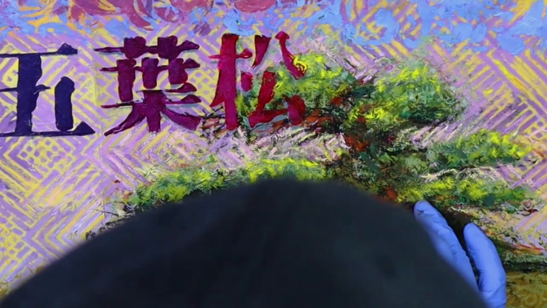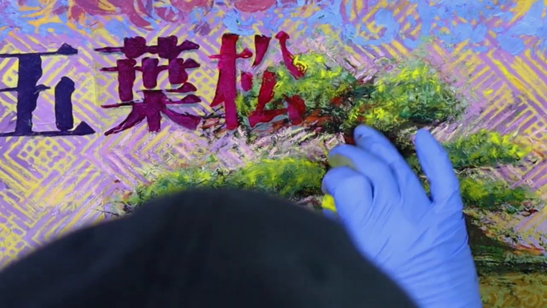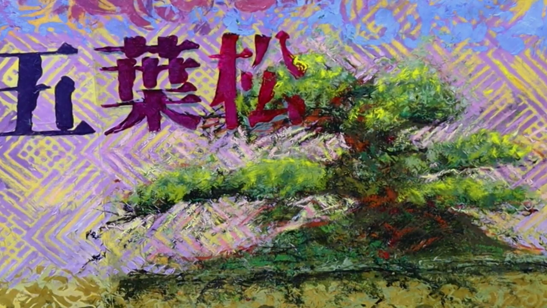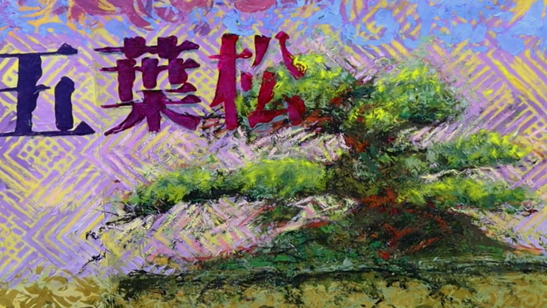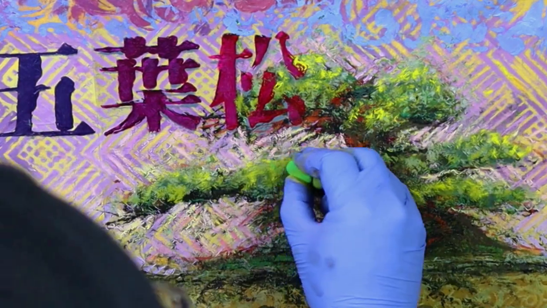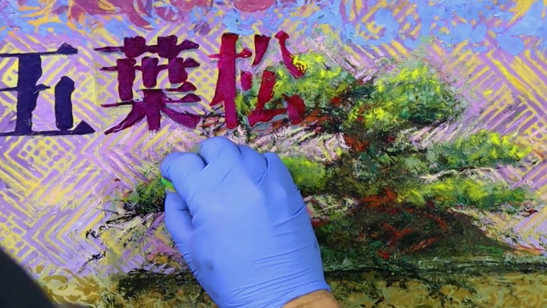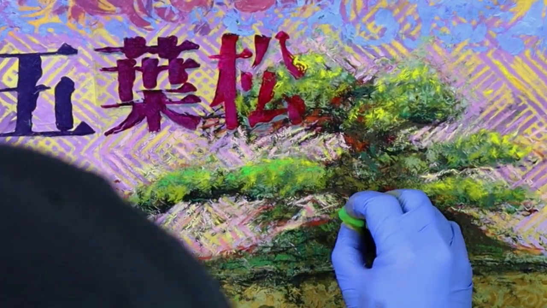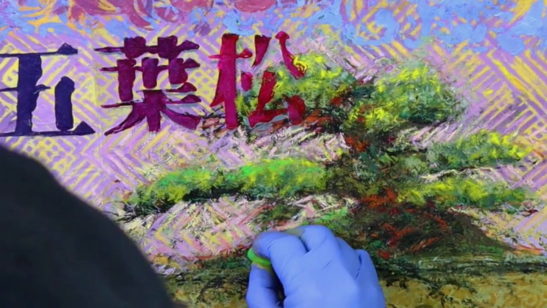Maybe that was a little bit too much. I can always just get rid of it. I really like it over here, not necessarily over here. I think over here I'm going to try to use a little bit more saturated green, just to distinguish right from left.